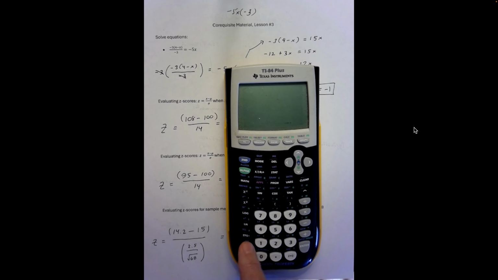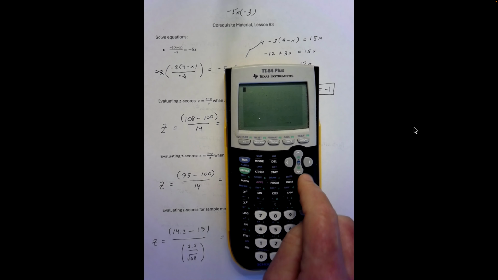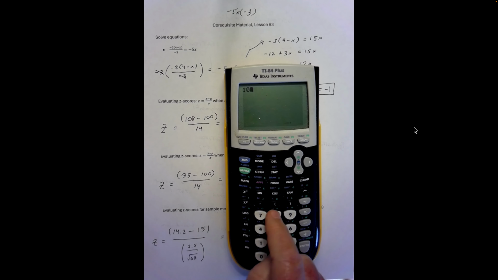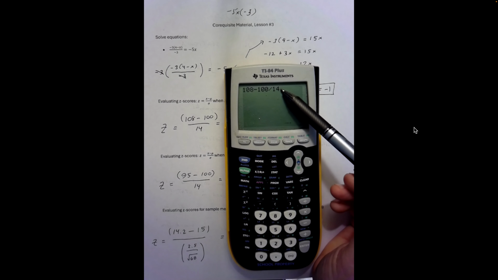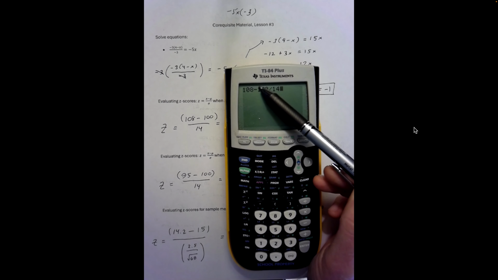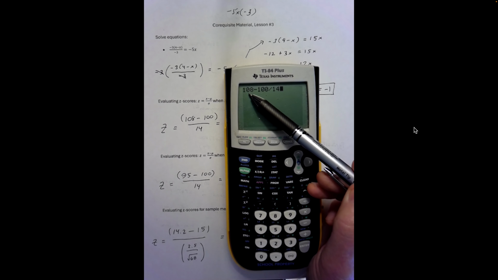I've seen many students who get things wrong take 108 minus 100 divided by 14. Now, what is your calculator going to do if you enter it in that form? It's going to take the 100 divided by 14 first, and then whatever you get here, it's going to subtract it from 108.